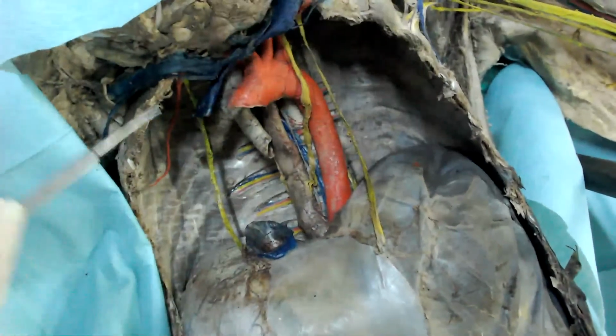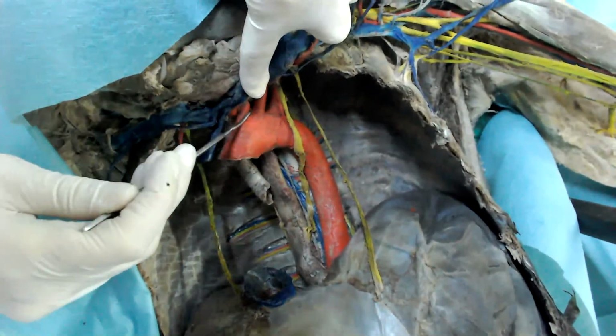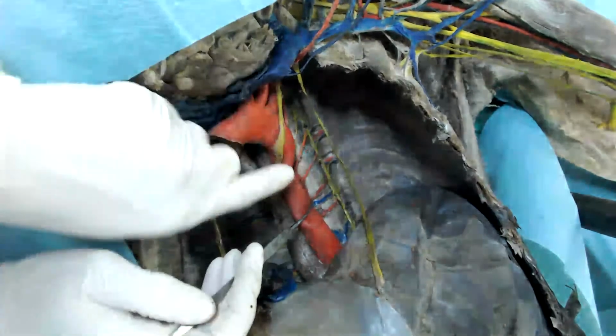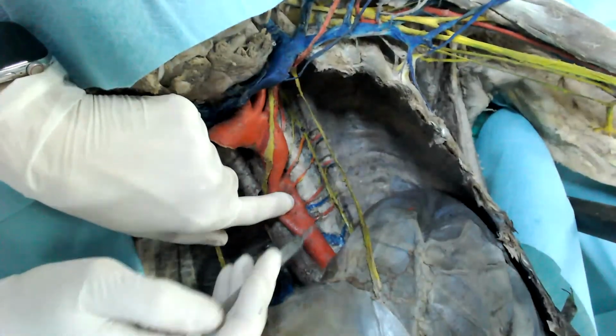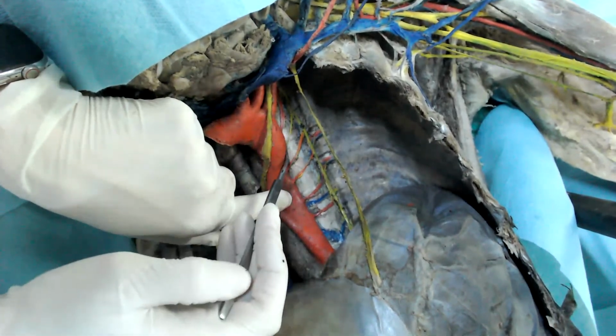Okay, let me just see if we have missed something. Okay, hopefully not. I will just show them to you once again. You can see here the venous, arterial, and nervous branches.